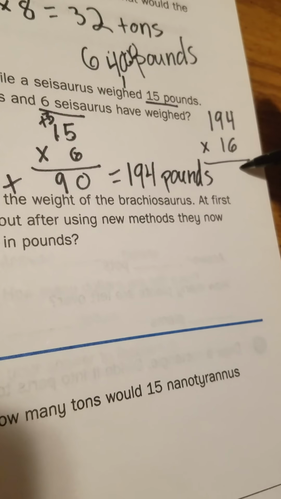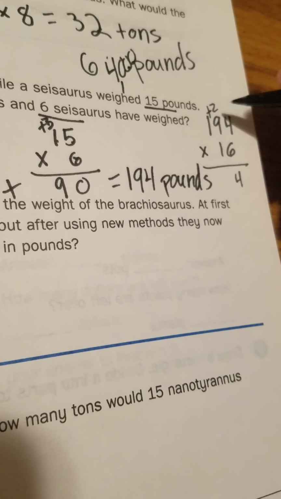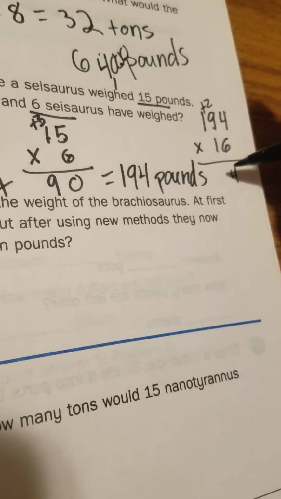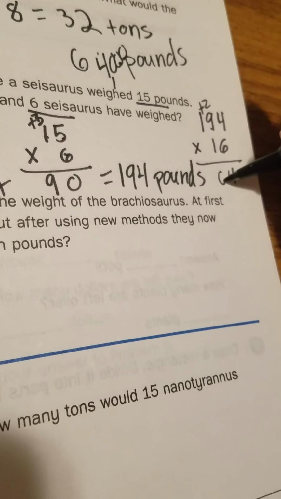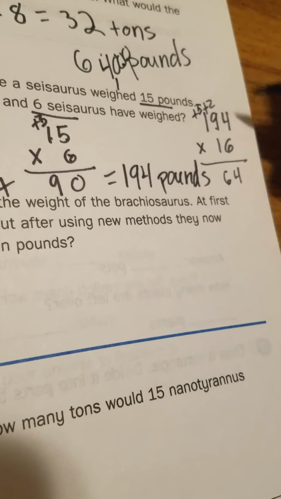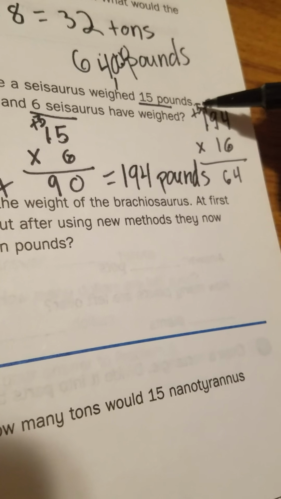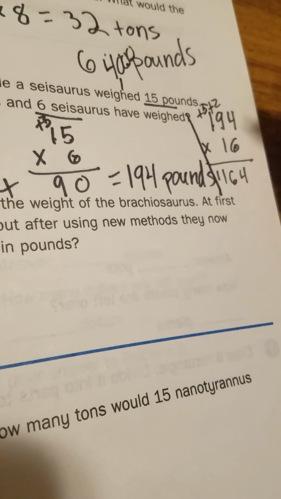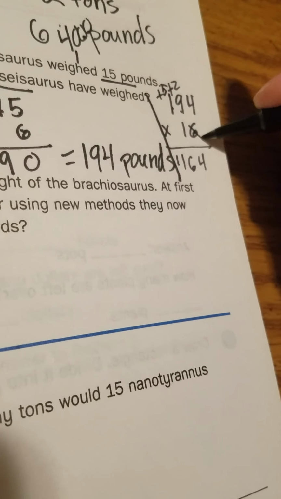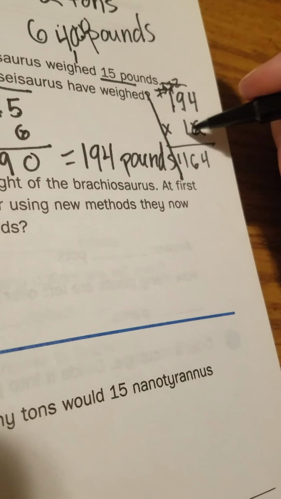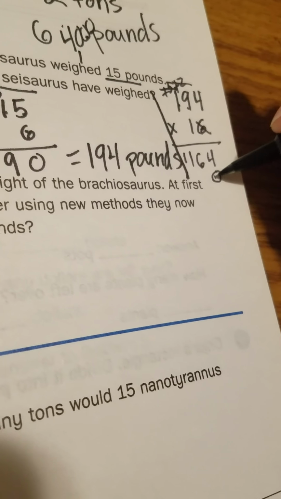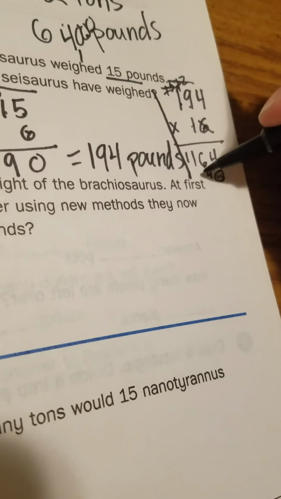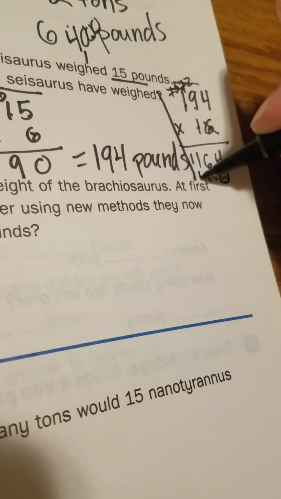6 times 4 is 24. 6 times 9 is 54, plus 2 is 56. 6 times 1 is 6, plus 5 is 11. I'm going to block this off so you guys can see the difference. Now I did my 6. Repeat the placeholder. Alright, 1 times 4 is 4. 1 times 9 is 9. 1 times 1 is 1.